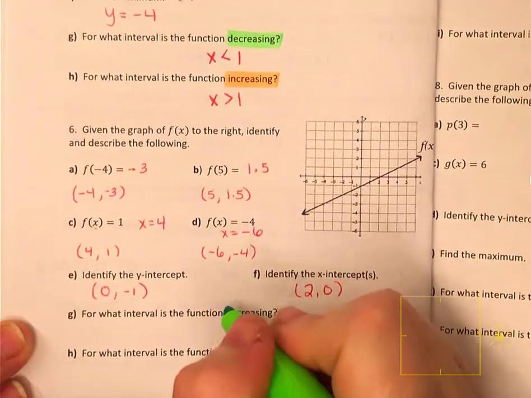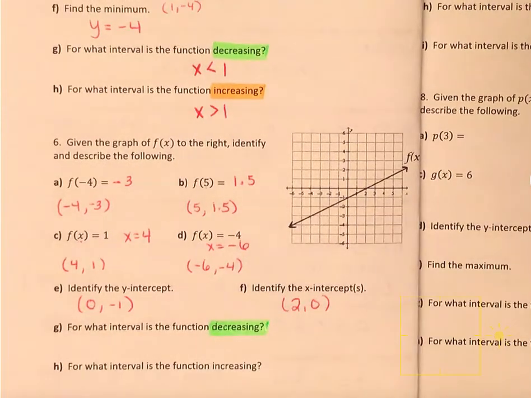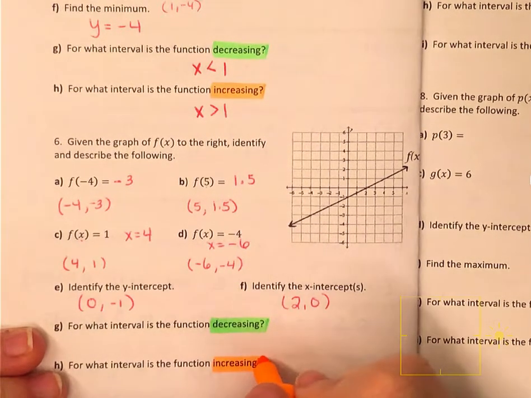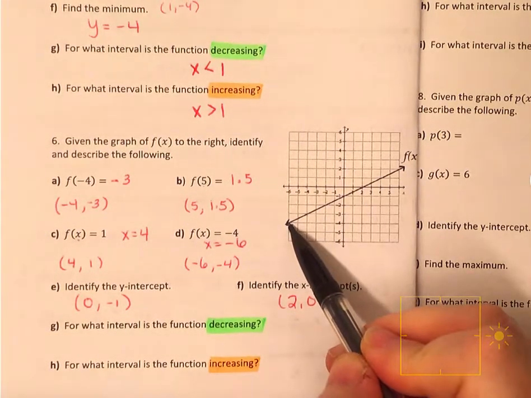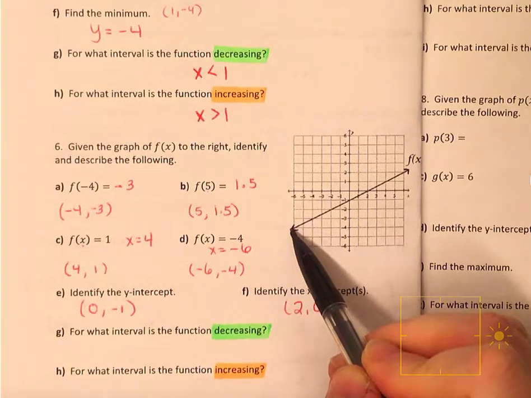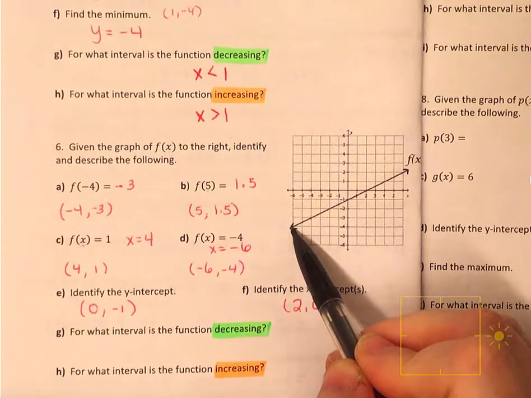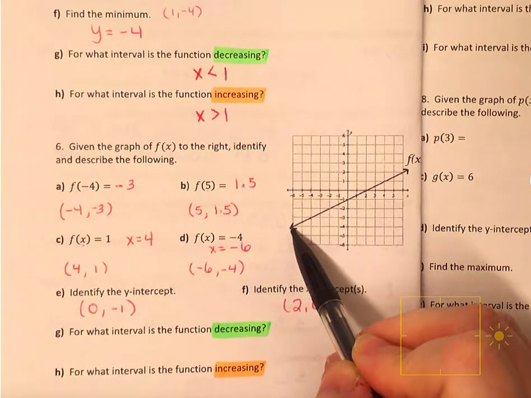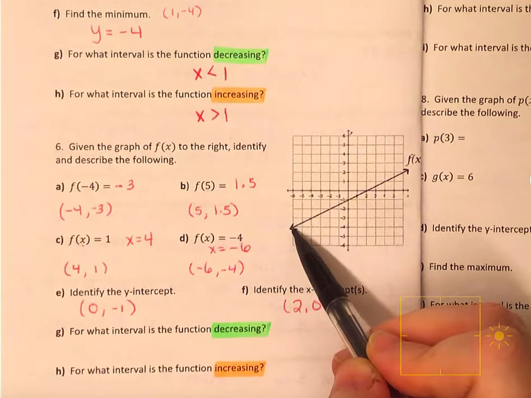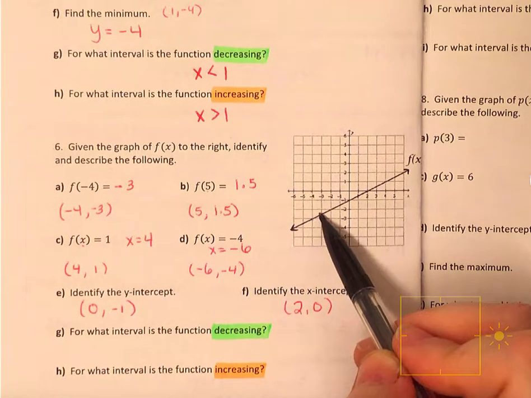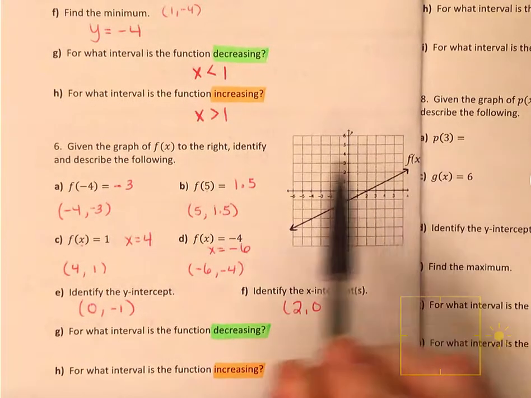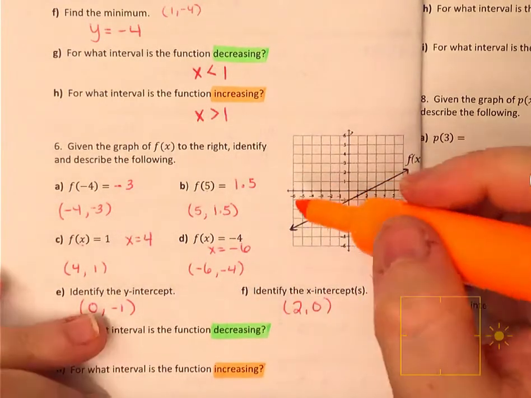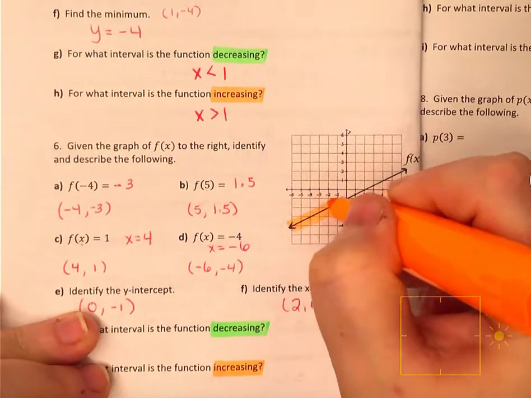So for what interval is the function decreasing and then increasing? So decreasing, I'm going to have in green. And then increasing, I'm going to have in orange. So we're starting from the farthest left point, which is an arrow. That means it does go on forever. But this is going to help us know that this is kind of where it's starting from. So as I move to the right, my graph is going to go up. I'm moving up, up, up, up, and it never comes back down. So actually, I can highlight all of this in orange.